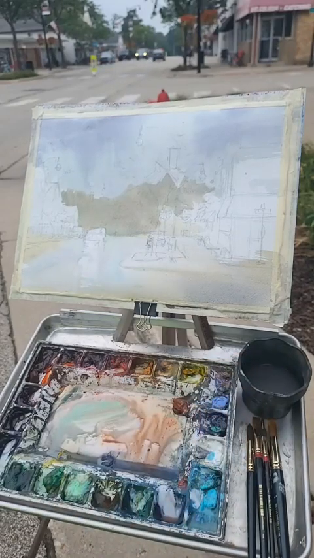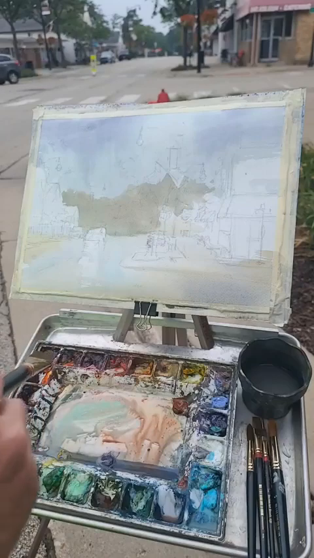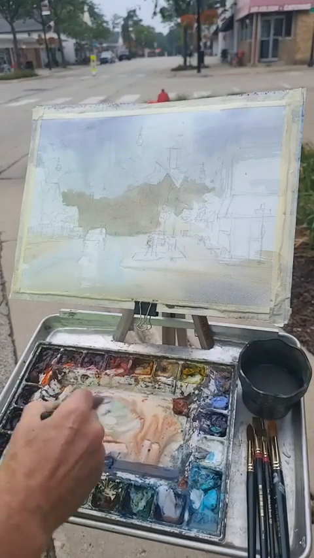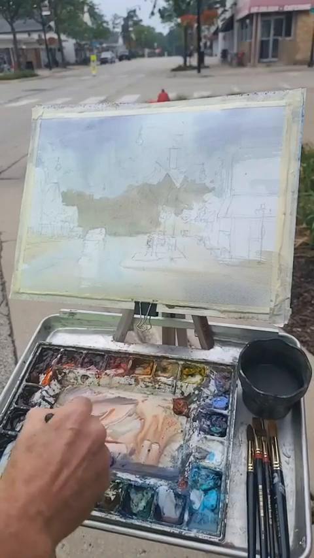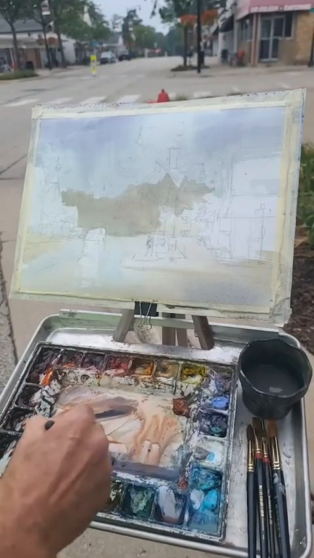Work your big areas first. Always remember to work your big areas first. And then, again, because I want it to look like it's raining, and I want it to be blurry, that's one way of doing it: making things blurry. Blurring things up.